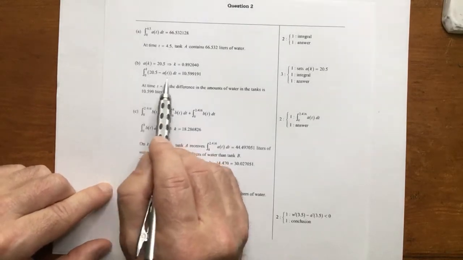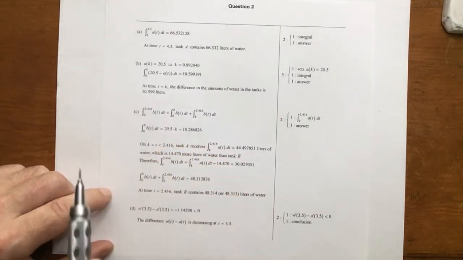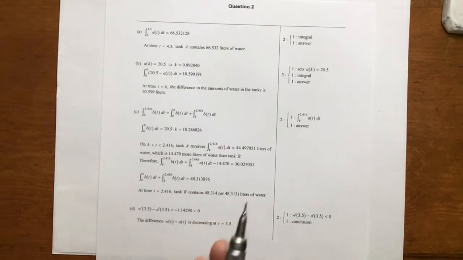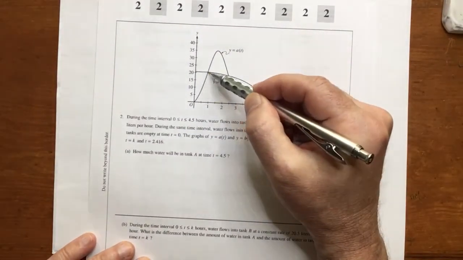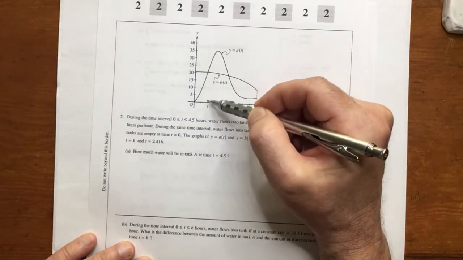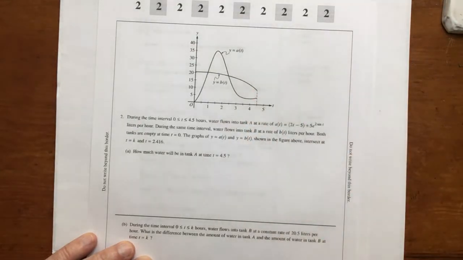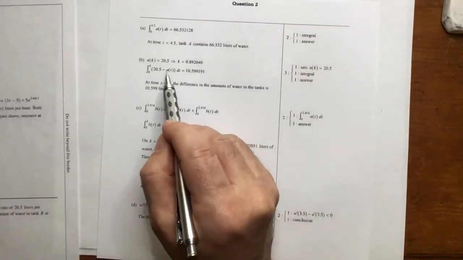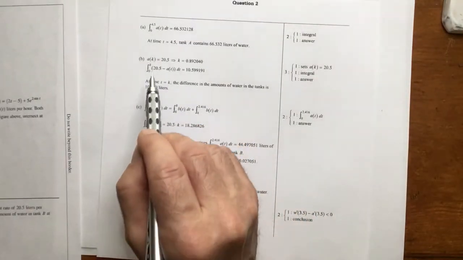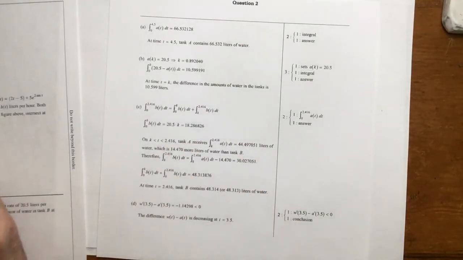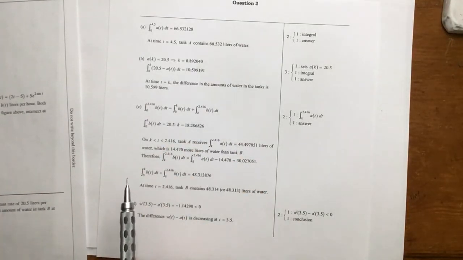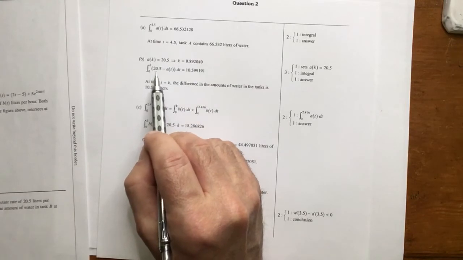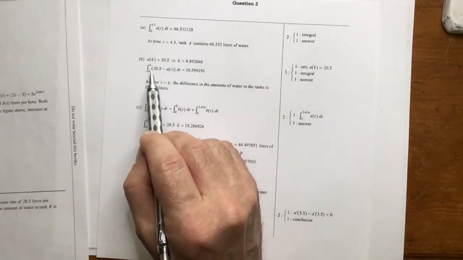there are different ways that you could do this. They set up this difference as one integral, which is great. Just realize you're finding the area under B, since B is the higher function, minus the area under A at that time. So it's this big area right here, which is just a rectangle. You didn't need to set it up as an integral. You could have just said 20.5 times k, which would have been the base of that rectangle. But what they did is they just said top area minus lower area from 0 to k.